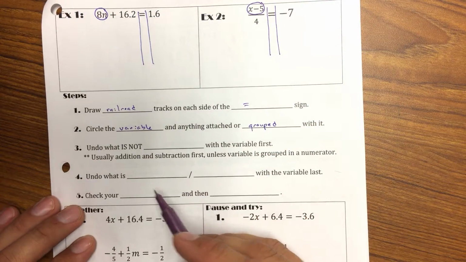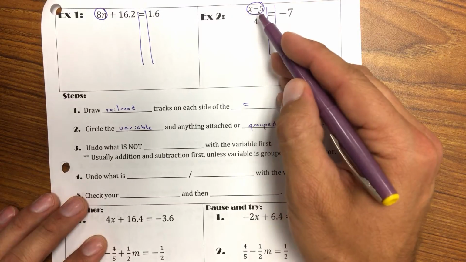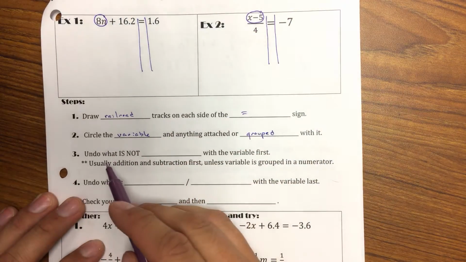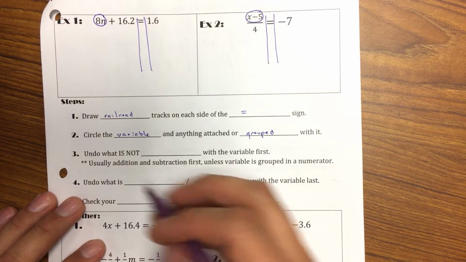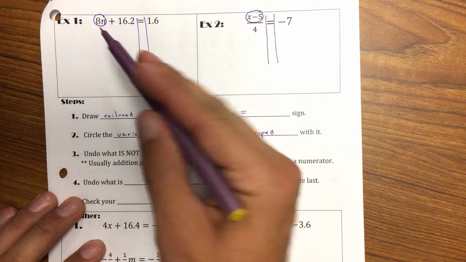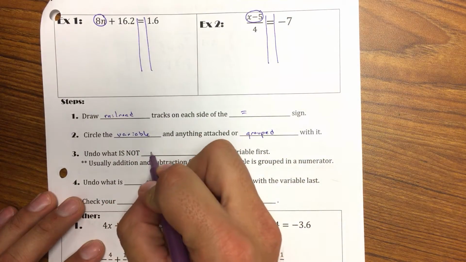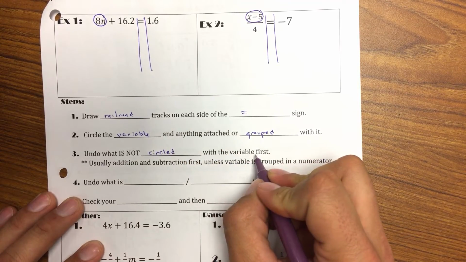Step 3 here says it's a little bit different than what you saw before because of this grouping situation. It says to undo what is not grouped with the variable first, or circled. Because we've circled the groups and we've circled what's attached, we'll undo what is not circled with the variable first.